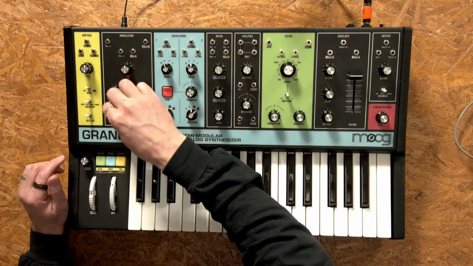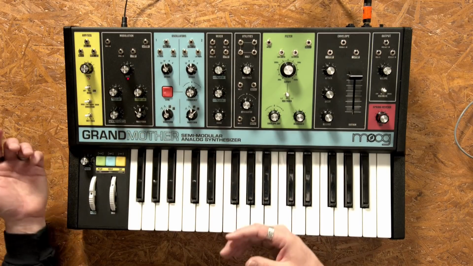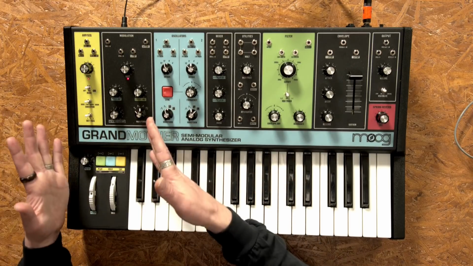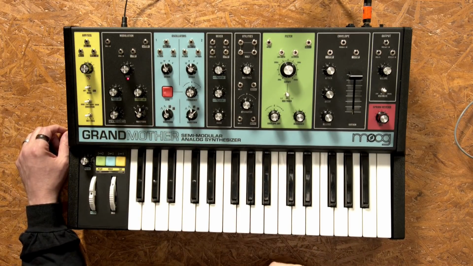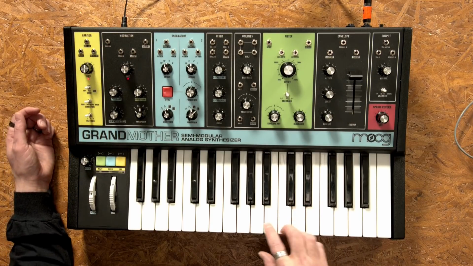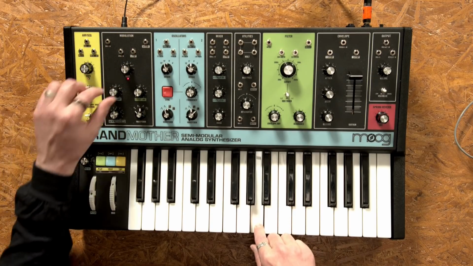So let's head on over to modulation. We kind of touched on the pulse width modulation amount, but you can also, I've turned up the mod wheel here, so the modulation section is activated, and we can direct the modulation to the pitch amount, or to the pitch.